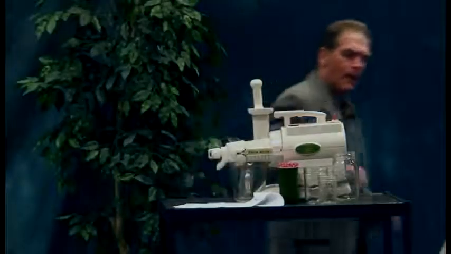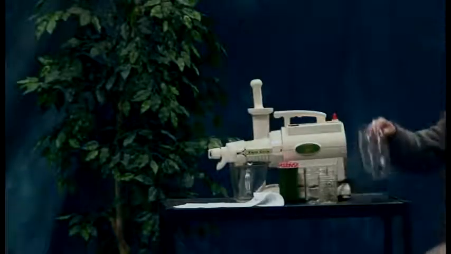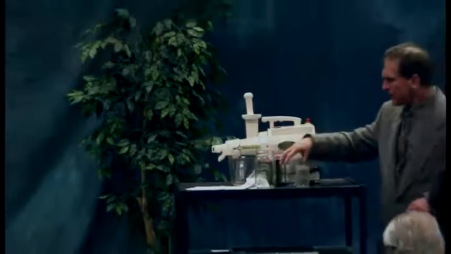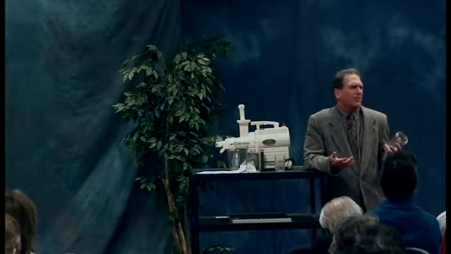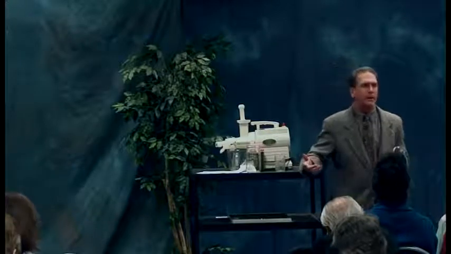Then I like to use the right jars for the right purpose. Now, these are wide mouth jars. I like to cut my meat up. And when I bring it home, it's always in plastic bags. If I'm going to a regular supermarket, I don't let them put it in the paper.